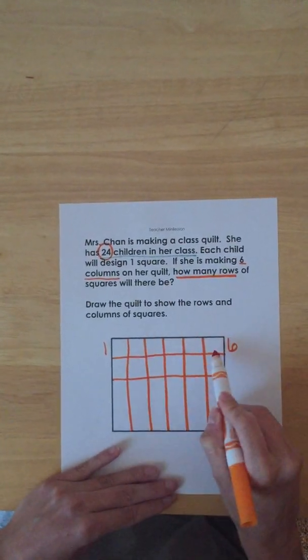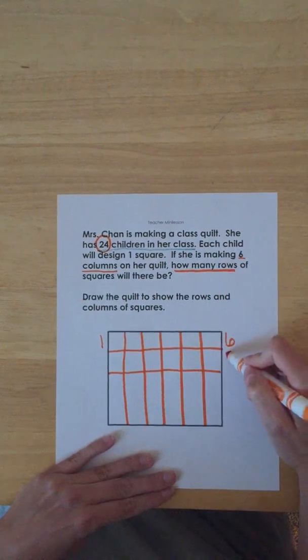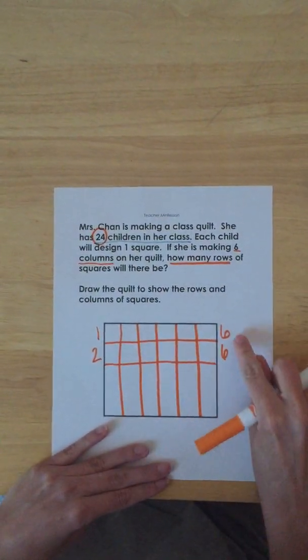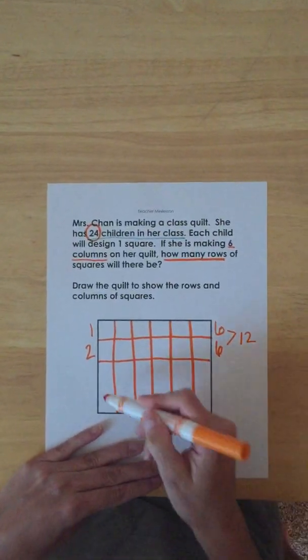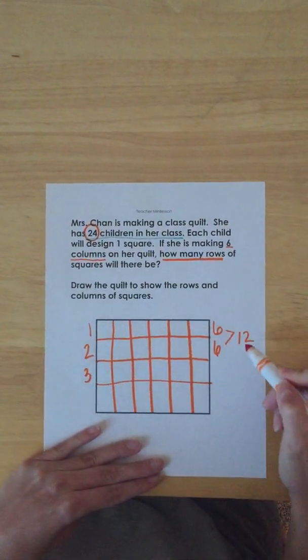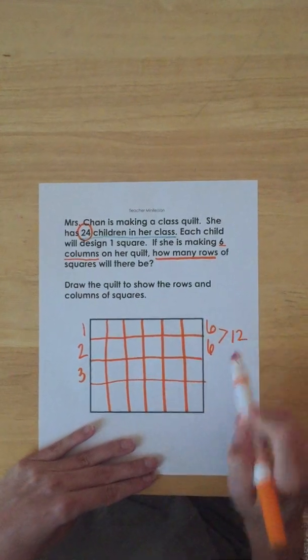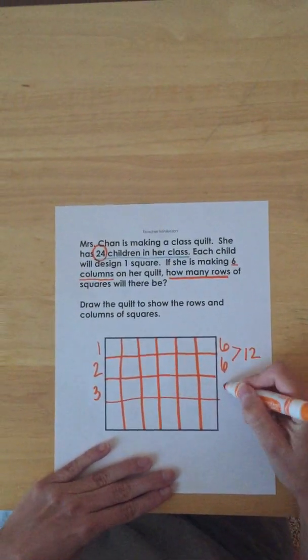Well, I know 6 plus 6 is 12. So here's my second row. I know 6 plus 6 is 12, and I'm trying to get up to 24. So I've got to make another row. So I make my third row, and I know that 12 plus 6, so I'm going to add that up. So 12, 13, 14, 15, 16, 17, 18.